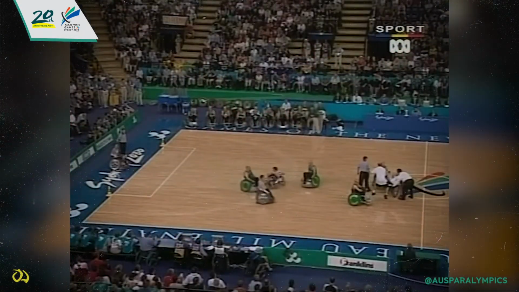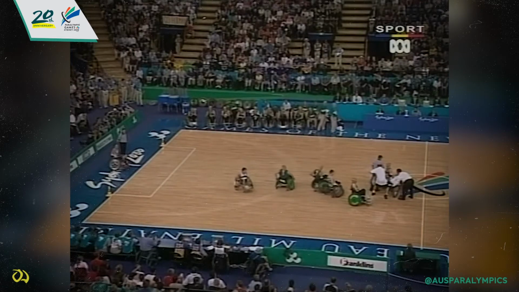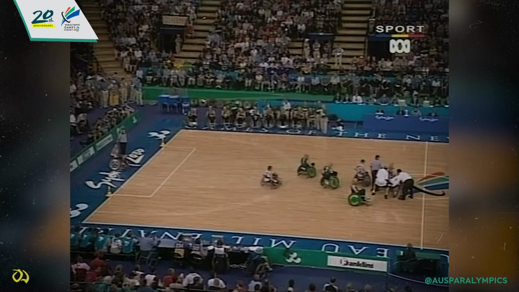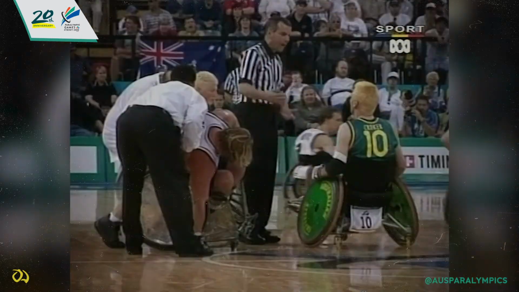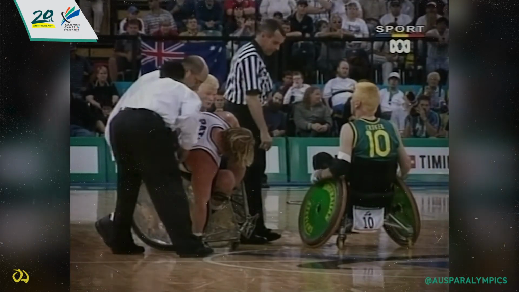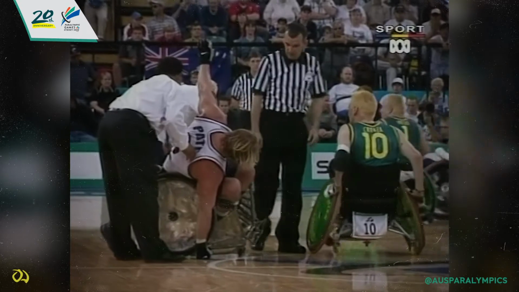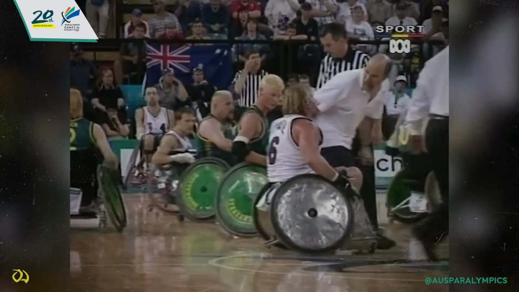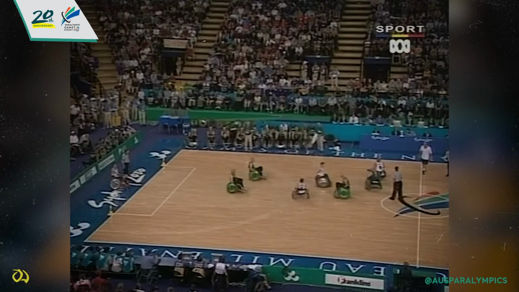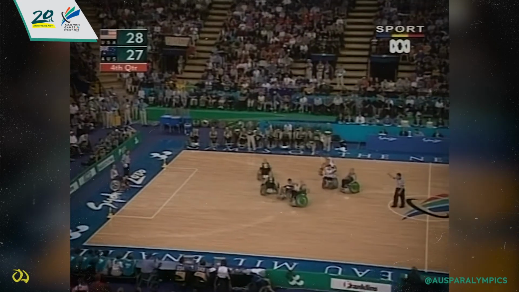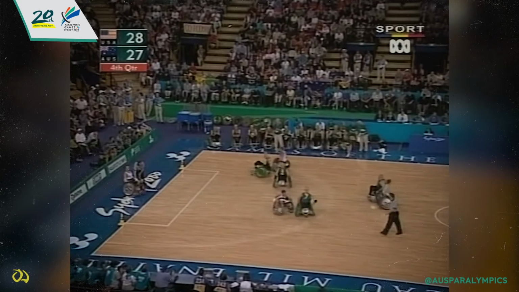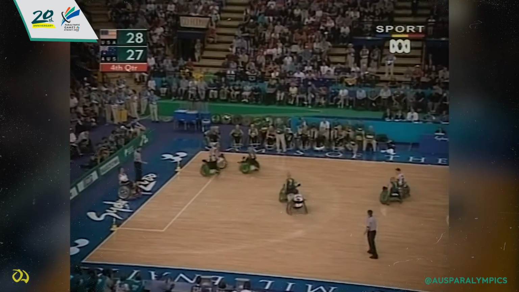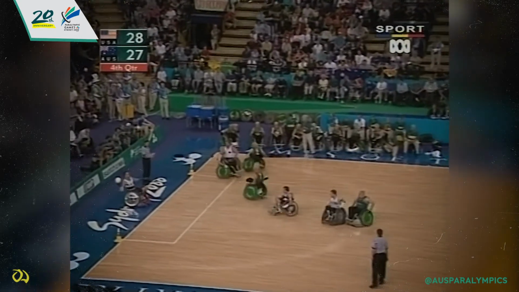And Pate receives attention to his wheelchair. Nail-biting stuff. Steve Pate leaning over as they have the chair in the air to put on that left wheel. Crowd's just loving this. They're just enjoying every minute of it. It's certainly got all the suspense. 1 point in favor of the United States. US ball, Brian Kirkland.